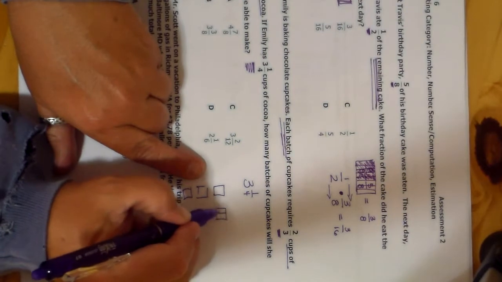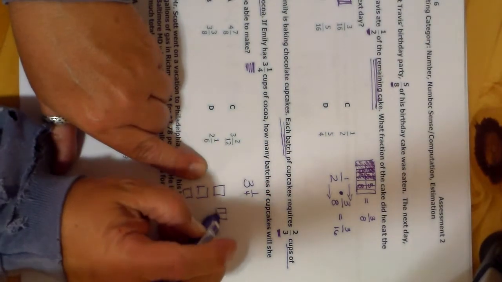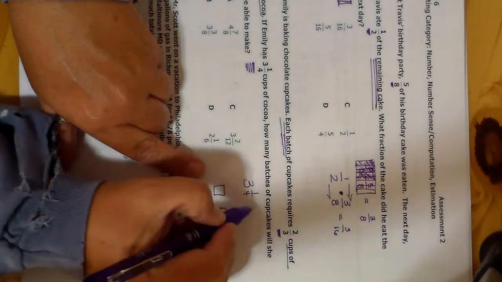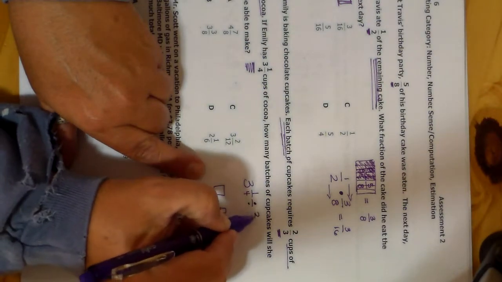If we take that 3 1/4 cups, 1, 2, 3, and then she has a 1/4, this little teeny tiny edge, a 1/4 of a cup. And we need to see how many 2/3 cups you can get out of that. So she's dividing it by 2/3 cups. She takes the 3 1/4 cups and scoops out 2/3, and she scoops out another 2/3. How many 2/3? So you're dividing that 3 1/4 into thirds. It's hard to do with a fourth.